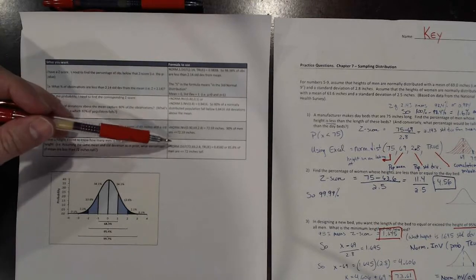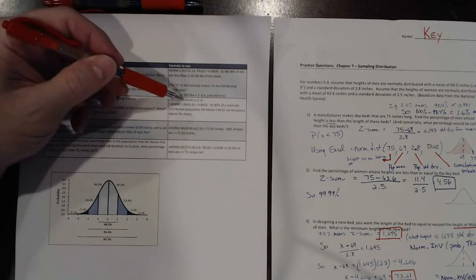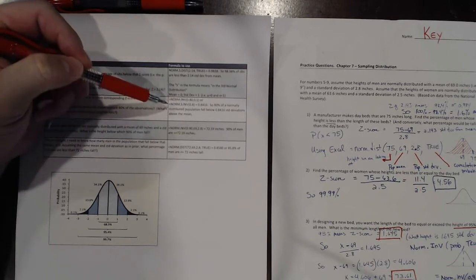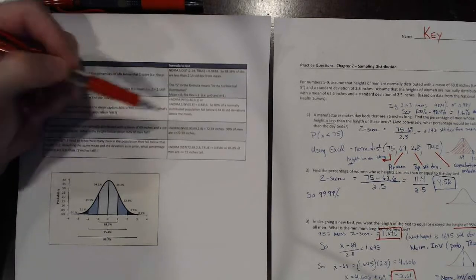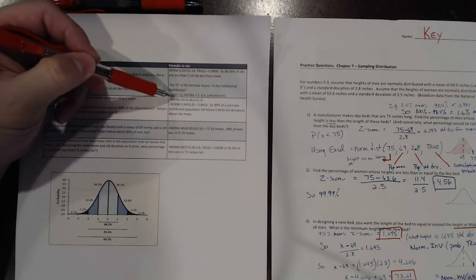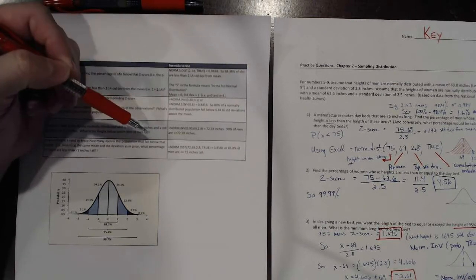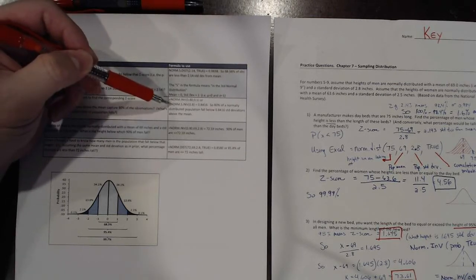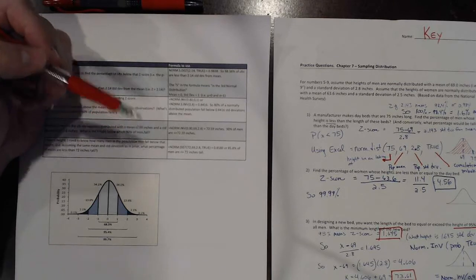This is short for normal inverse: norm.inv or norm.s.inv. If you use the first one, you'll need to put in the 0 and the 1 for the mean and standard deviation. If you use norm.s.inv, it just puts it in for you.